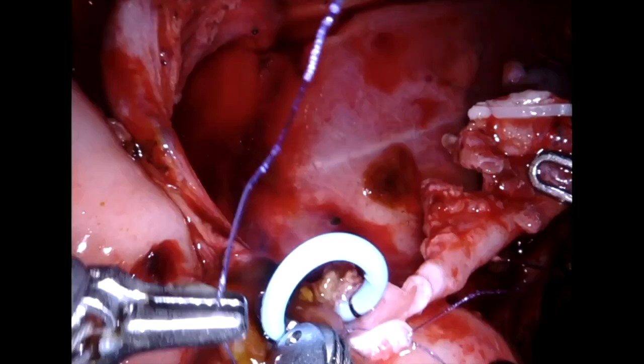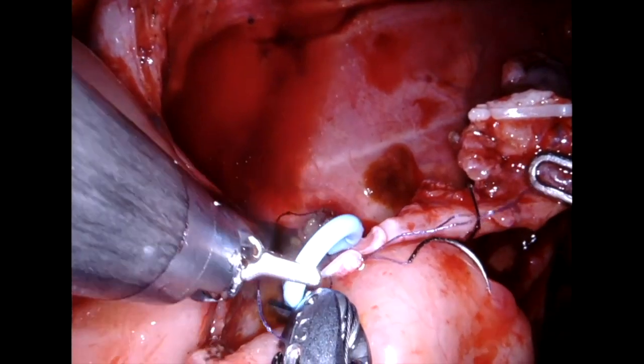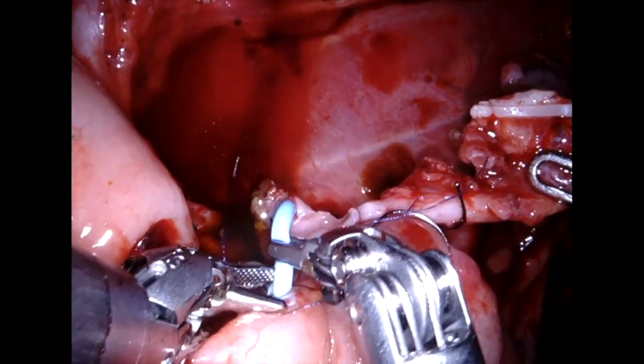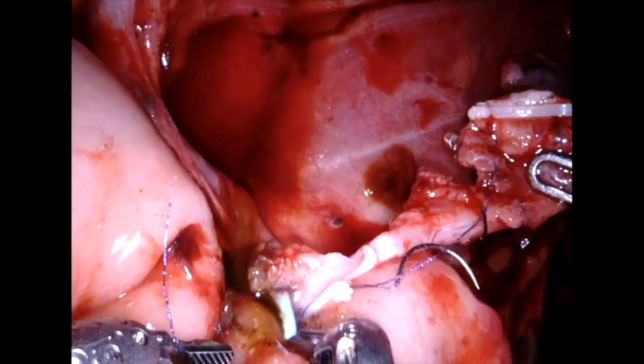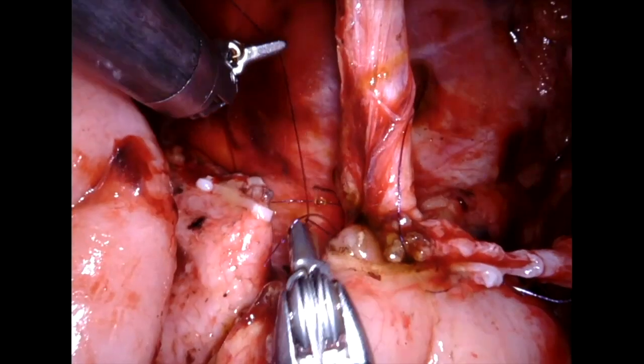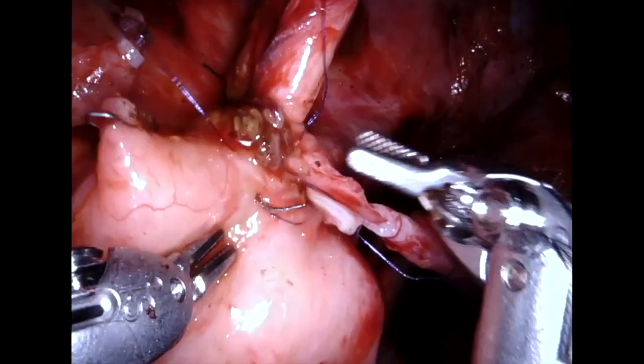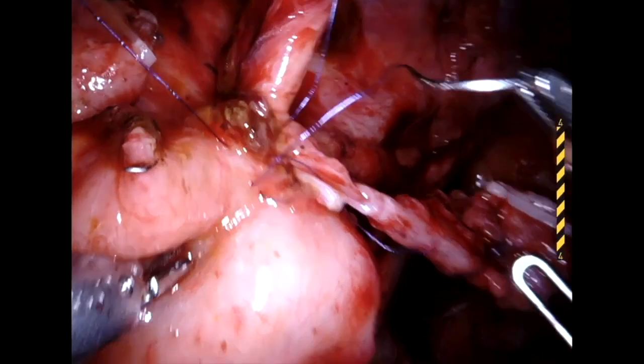Once the stent is placed, we complete the anterior wall circumferentially, taking sutures and completing the anastomosis between the ileal loop and the ureter.